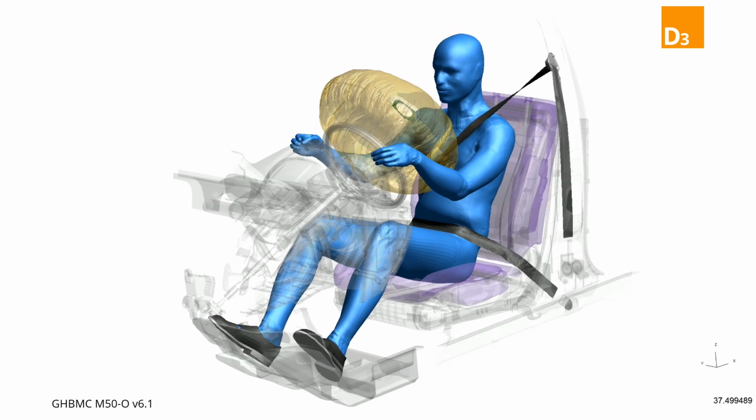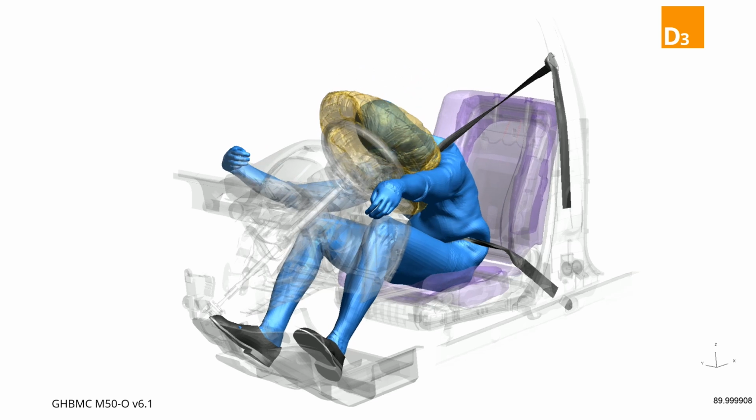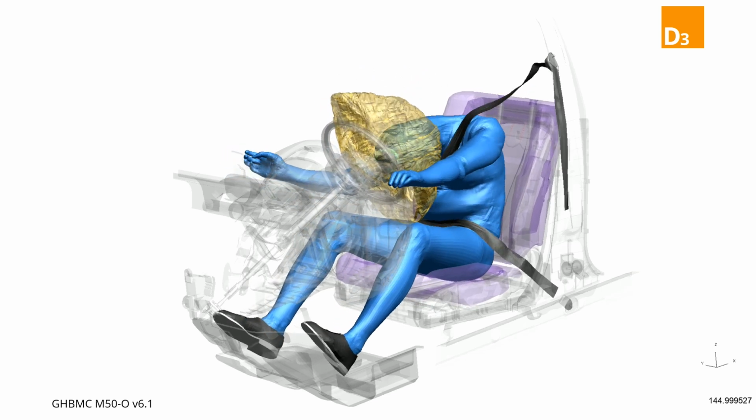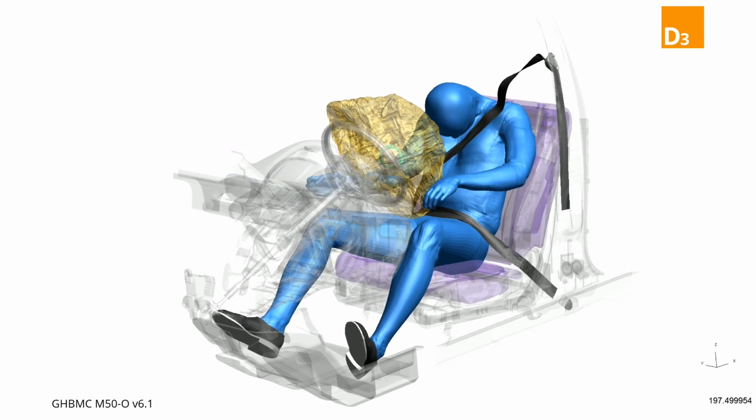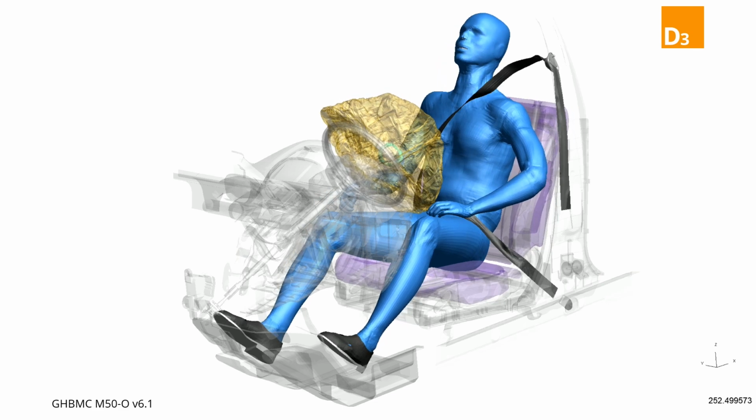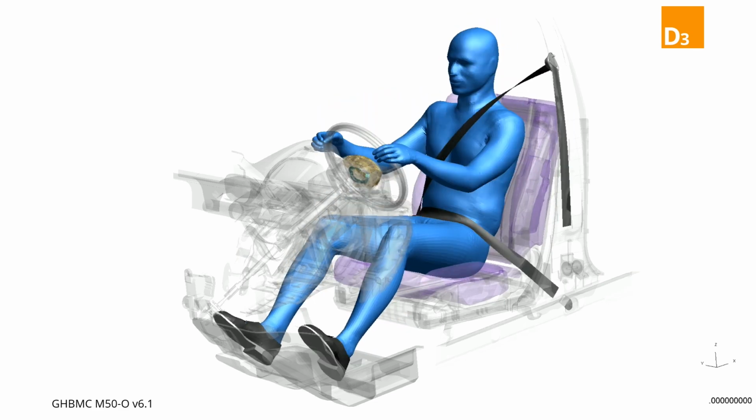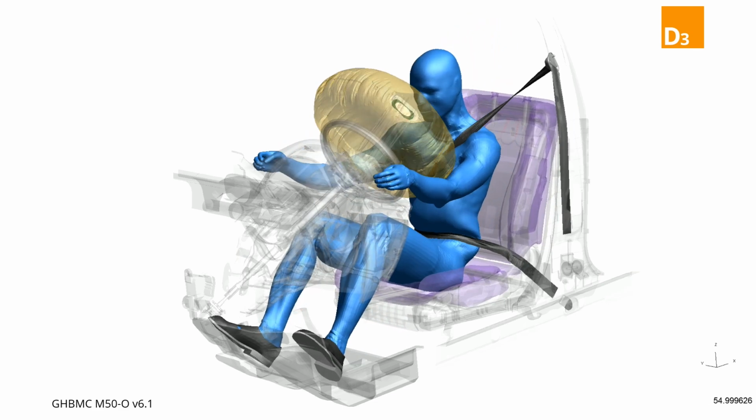The positioned occupant has now been fitted with a 3-point seatbelt model, featuring a fully fabric seatbelt system with explicitly meshed slip rings. An acceleration pulse has been applied to the sled model, and the results of the analysis are shown here.